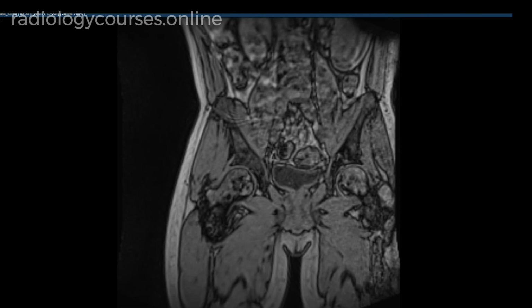Here we have MRI of the pelvis and lumbosacral spine on a 25-year-old with history of acute back and pelvic pain with a known sickle cell disease. Because of extensive pain on the right side, the clinical suspicion is osteomyelitis or discitis. So let's explore what we see on these MRIs.